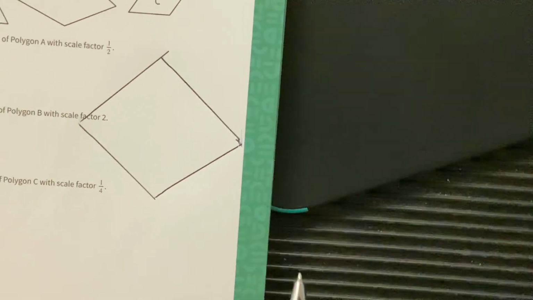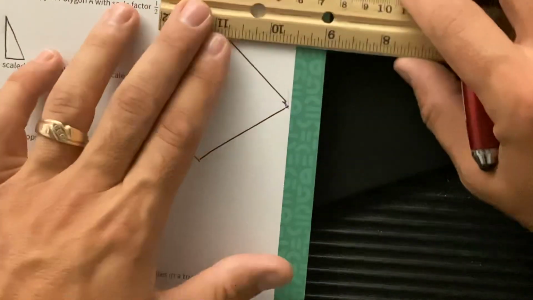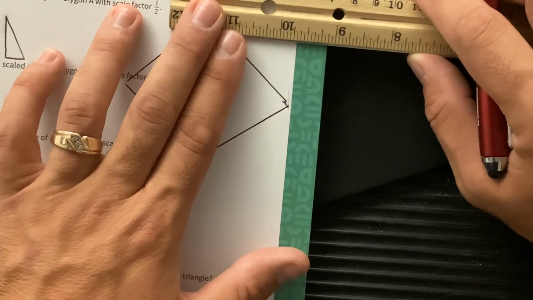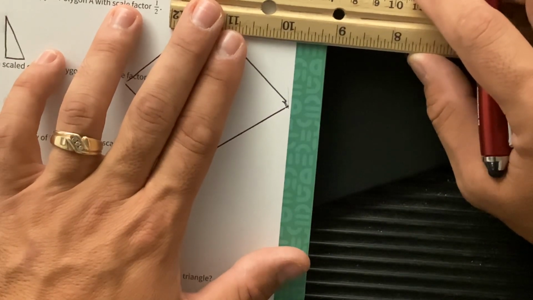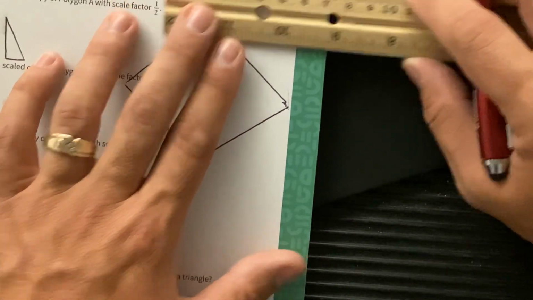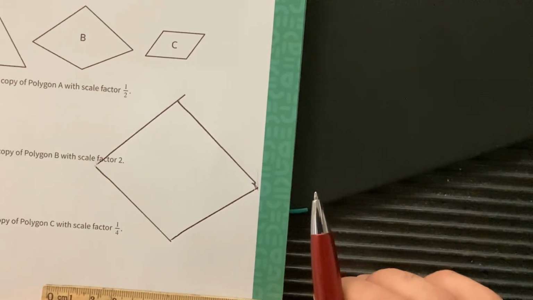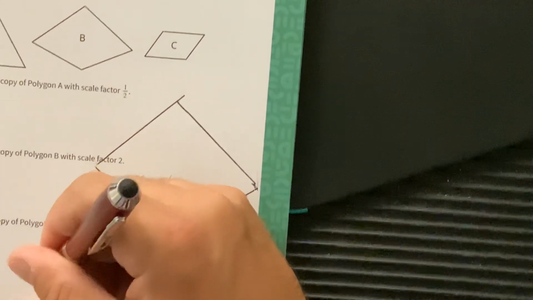Question C, a fourth. Again, that's going to get smaller, so whatever it is, I'm going to divide it by 4. It's about 18. 18 divided by 4. A little over 4.